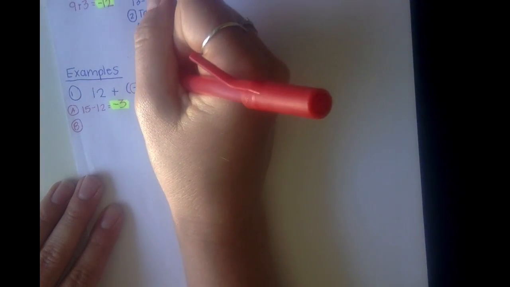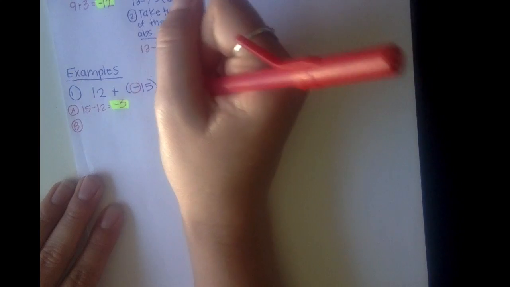But remember, you can also switch around the order. As long as I keep the symbol in front of 15, I can think about this as 12 minus 15. And 12 minus 15 is still -3. So those are your two different ways. This is when they have a different sign, that's just one example, but you can also switch your order around. Let's try another one. Example 2.